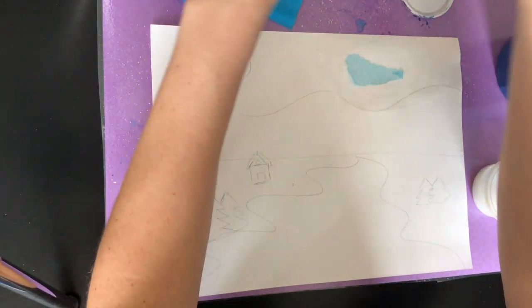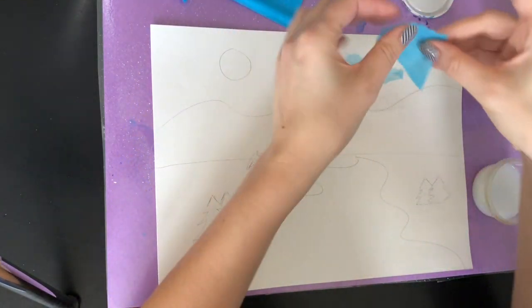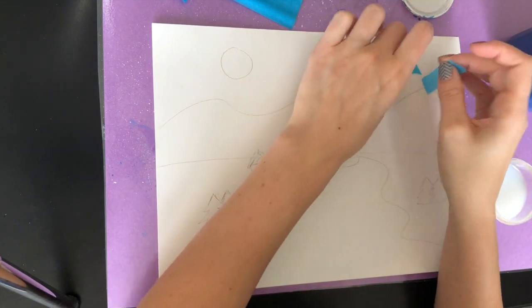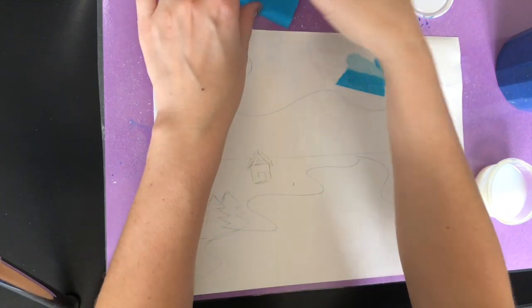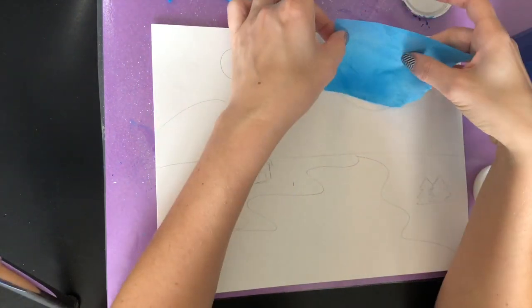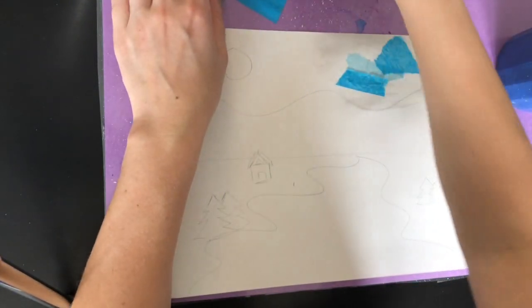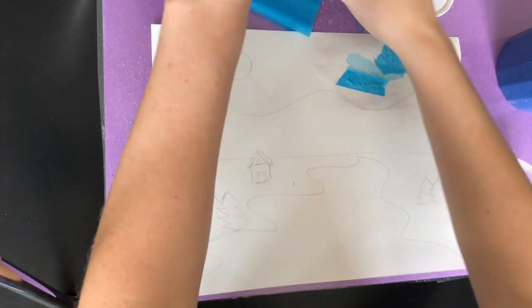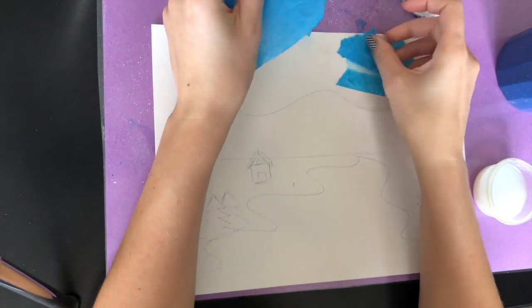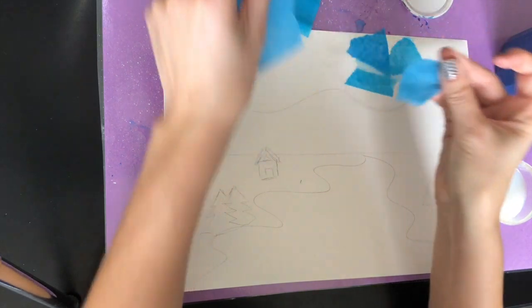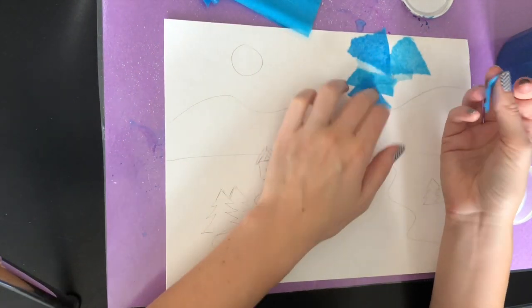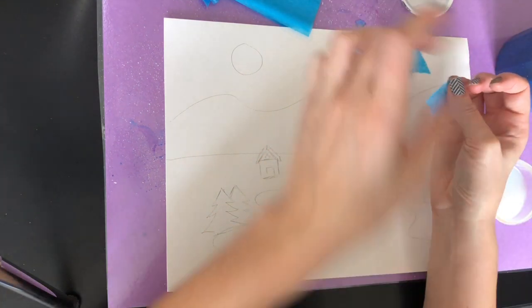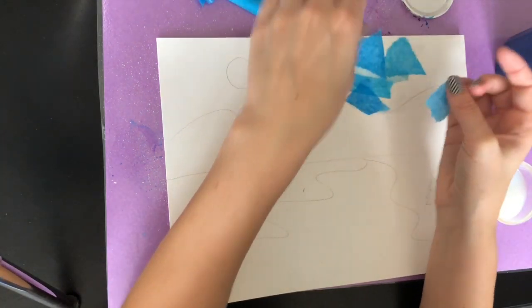If I want my sky to be different colors, what I can do is rip other pieces and add them on here. You shouldn't have a giant piece of tissue paper like this. That is not acceptable. You should rip them into smaller pieces to make them work. And I'm just going to fill in my sky here.